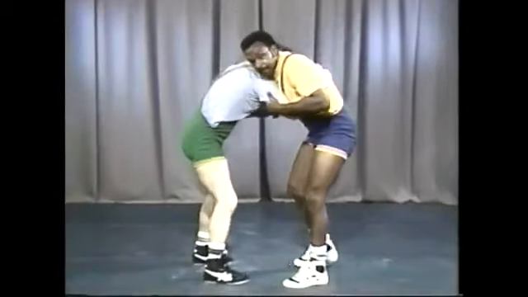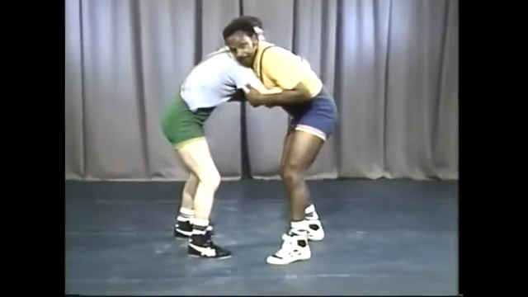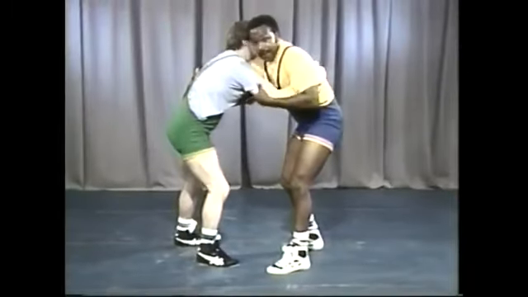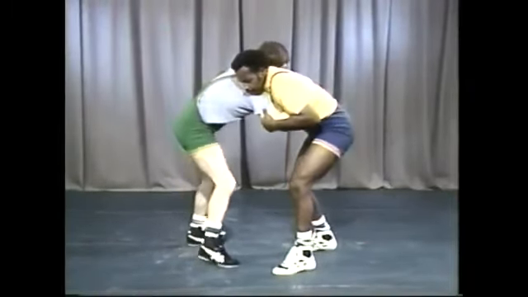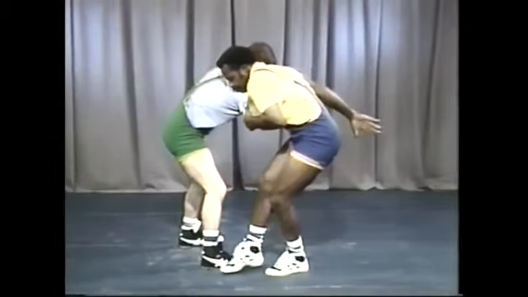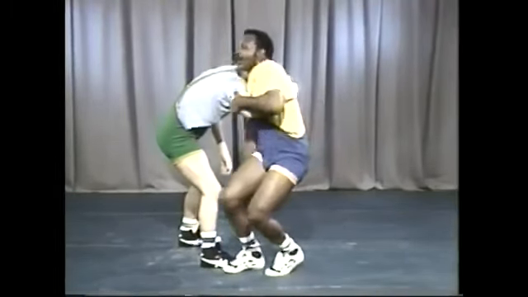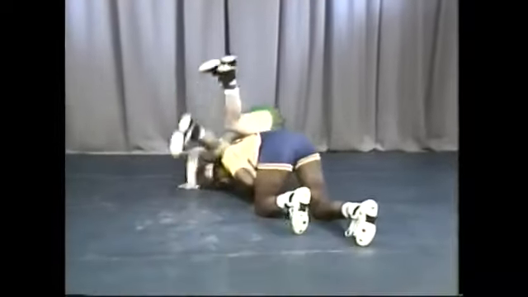Again, we're going to start from an over underhook position. You're controlling this arm, you control it at the forearm, control it at the tricep. Now from here, we're going to come under the arm, step to the outside of his foot. As we do that, you arc. High bridge, come all the way through.